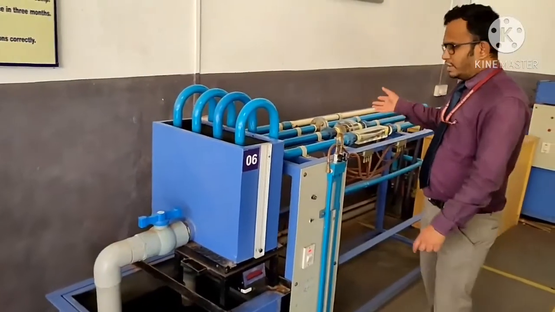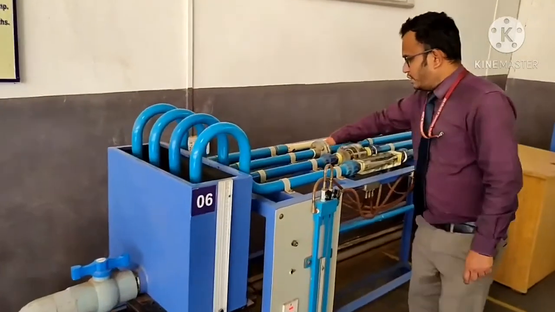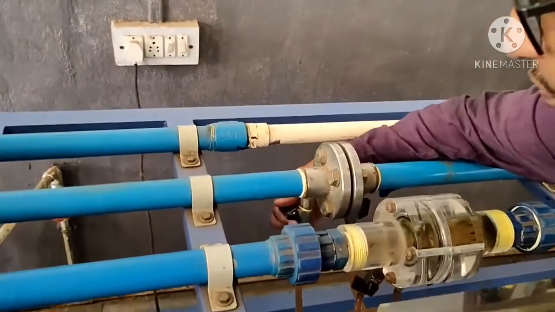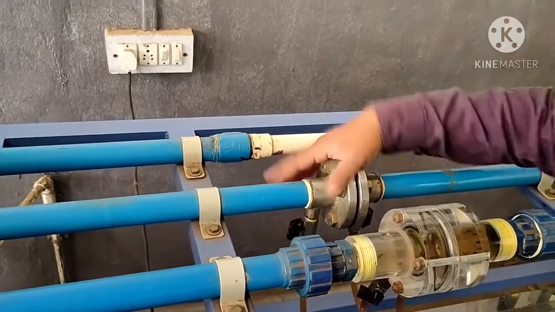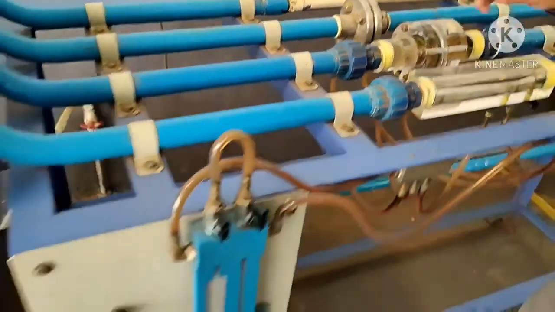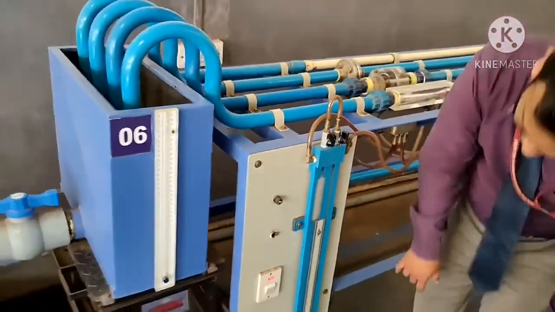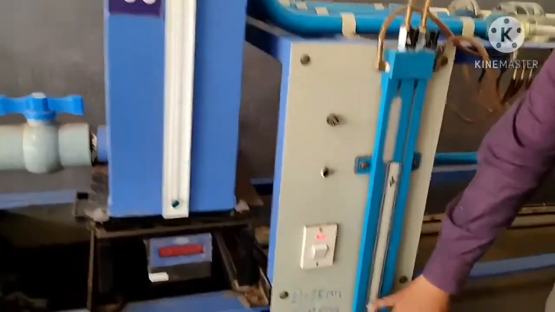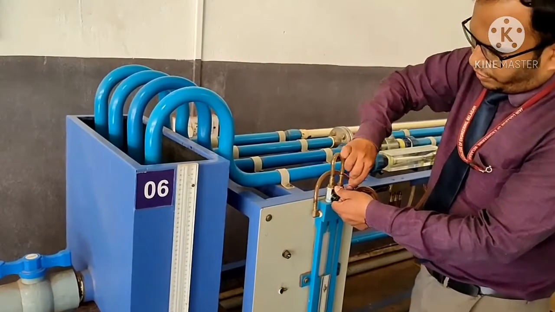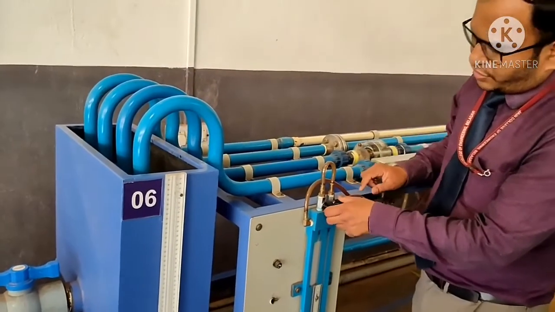Now the same procedure. We'll open this. The water will be dripping into this pipe and entering into this manometer. So here we can measure H1 and H2. To measure that, we are going to close this, so we can achieve a pressure difference over here.